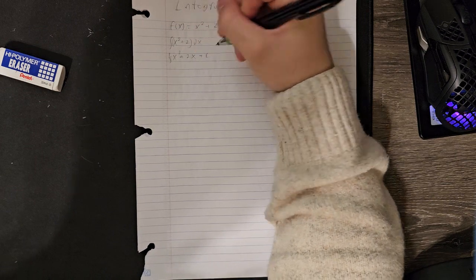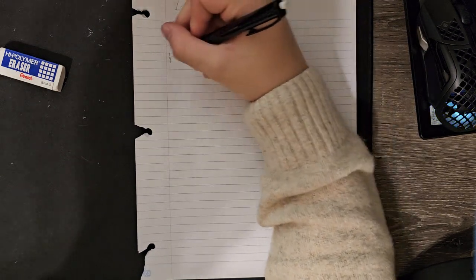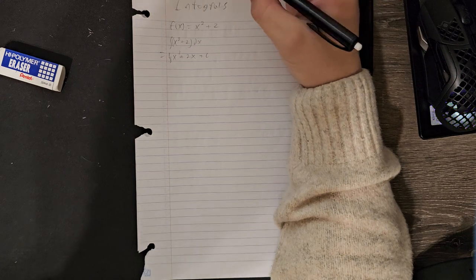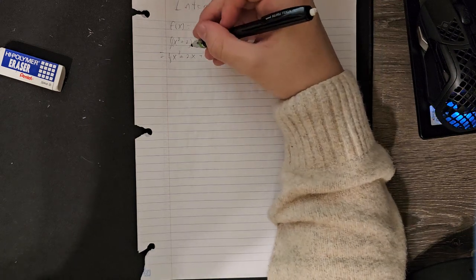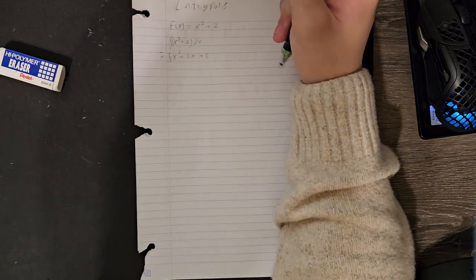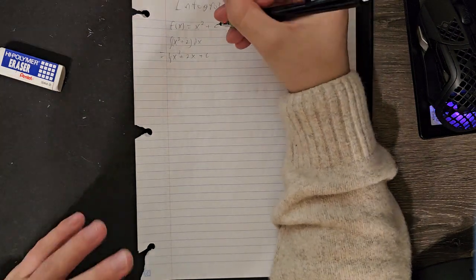And then plus c is a constant of integration, because if we were to take the derivative of this, the c would go to 0. So we need to account for the fact that the function might start a little bit higher up.